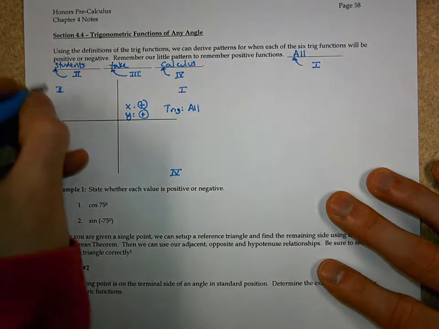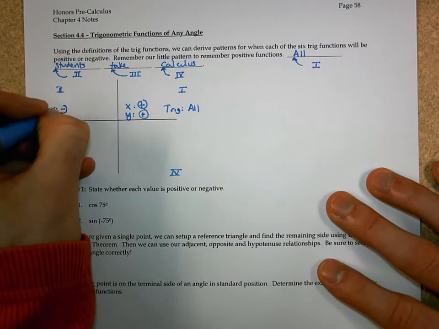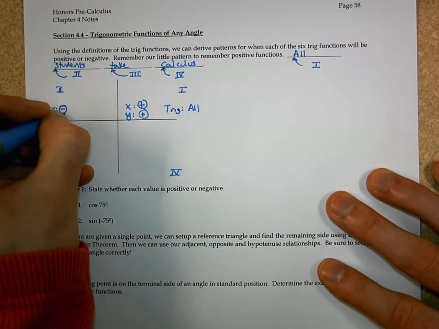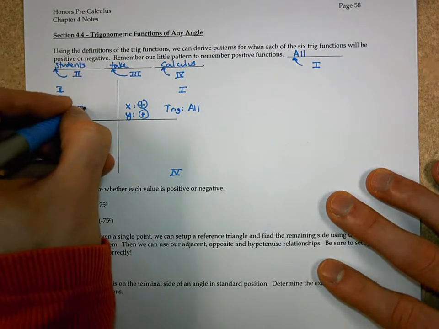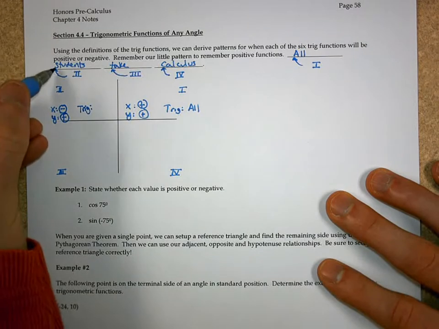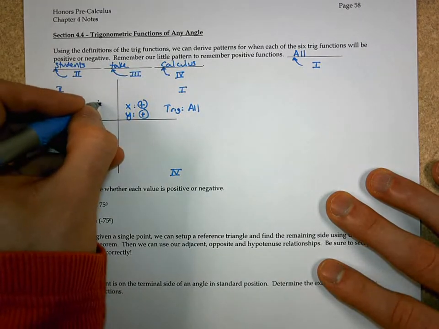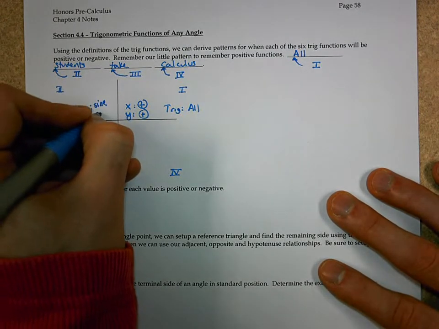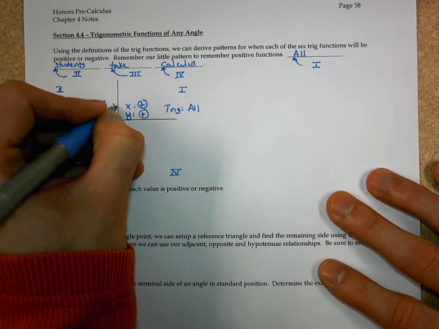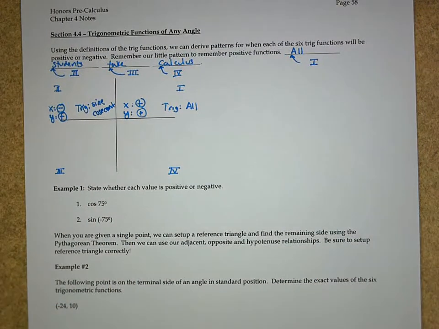If I look at the second quadrant, I know that X's are going to be negative and Y's are going to be positive. And in terms of trig functions that are positive, S here stands for sine being positive, which lines up with the fact that Y values are also the sine values, as well as its reciprocal. Cosecant is also going to be positive in the second quadrant.